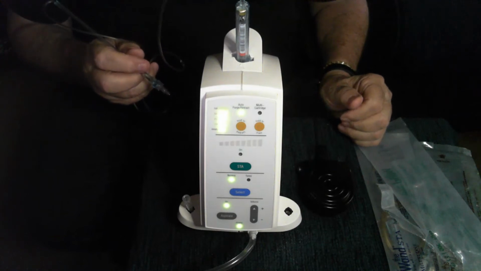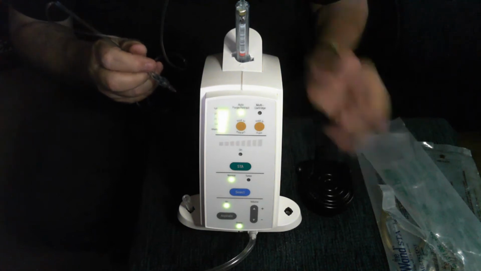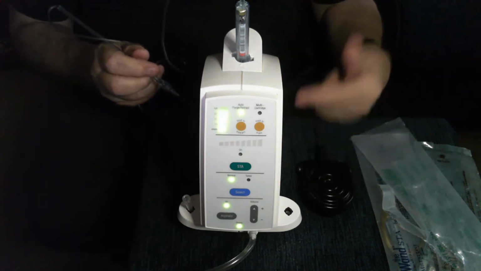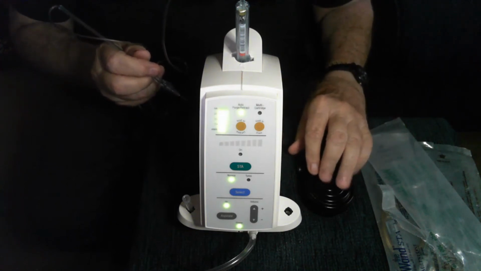After 3 beeps, the voice said cruise. I took my foot off the foot pedal. Now I'm in cruise control. It's going to stay at that flow rate until I tell it to stop. You don't have to have your foot on the foot pedal throughout the whole injection.